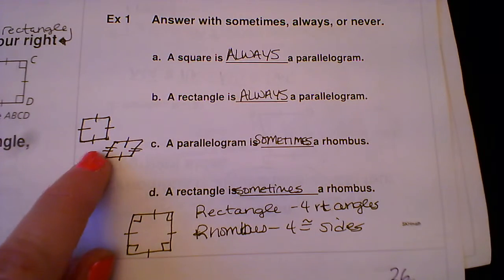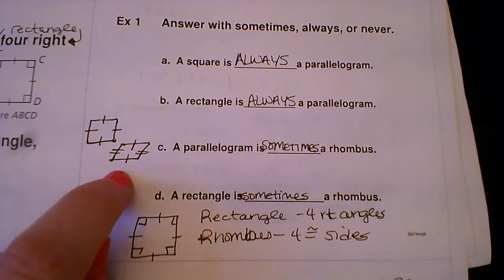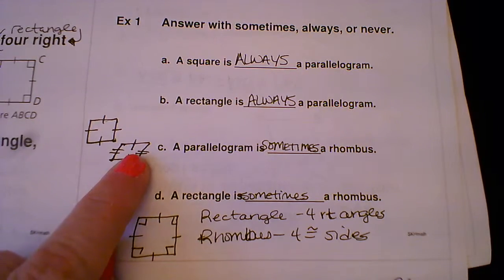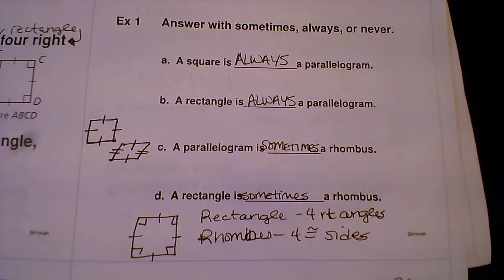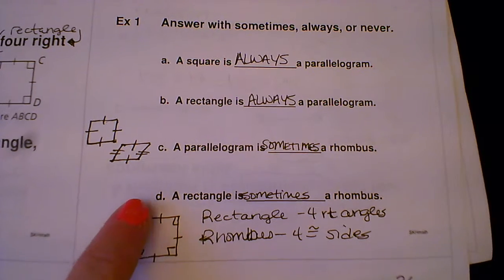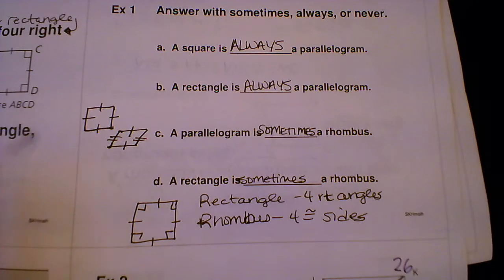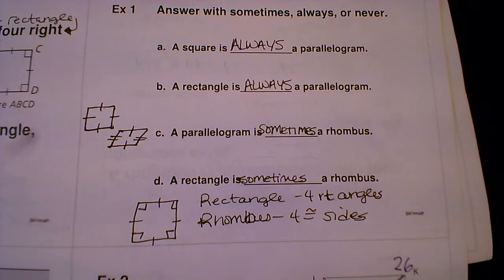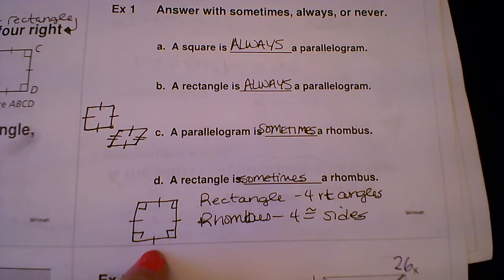Because I can come up with a parallelogram that is a rhombus, but I can also come up with a parallelogram that's just a parallelogram. It's not necessarily a rhombus. Now, this last one can cause some confusion. A rectangle is sometimes a rhombus. Now, a rectangle has 4 right angles. And when it's a rhombus, it has 4 congruent sides. Well, a rectangle that's a rhombus is a square. So when that rectangle has 4 congruent sides, it's a rhombus, which also means it's a square.